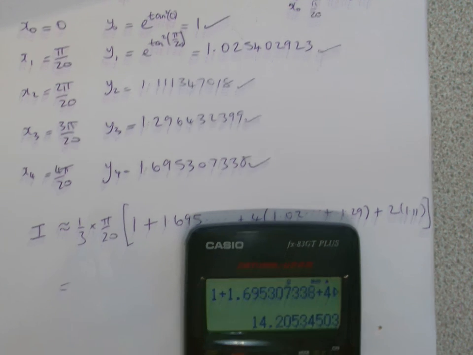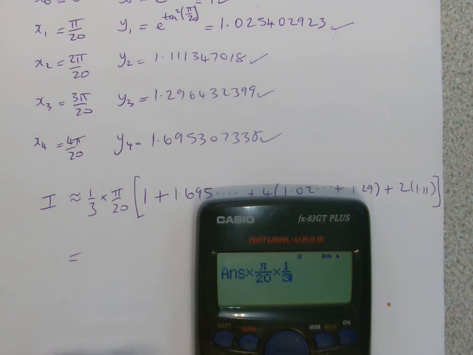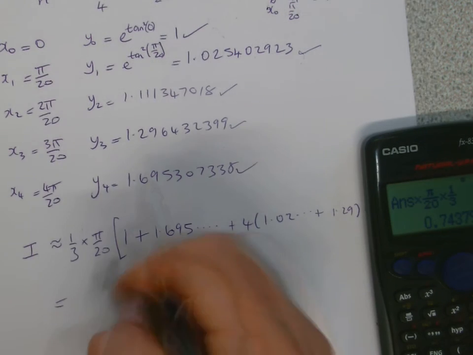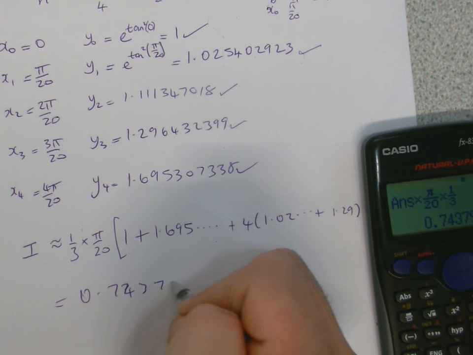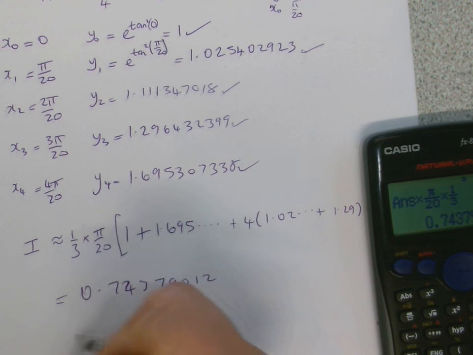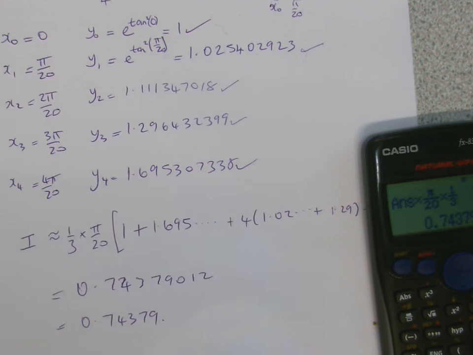Now I've got to times it by pi over 20 and times it by a third. Okay? Doesn't matter what order I do it in. That's the way I would sort of do it. Work out the bracket first, then I work out that, and I've got 0.74379012, etc. They want 5 decimal places, 0.74379, and I've got my answer.